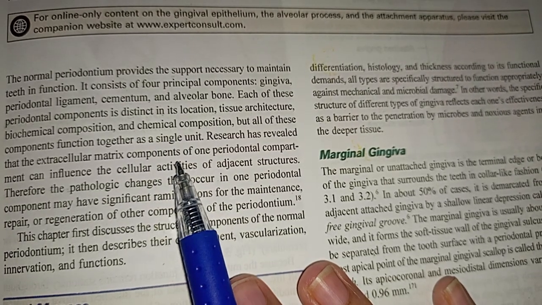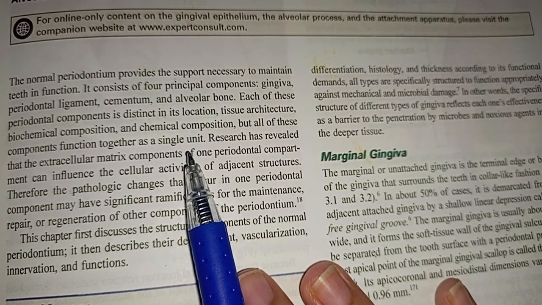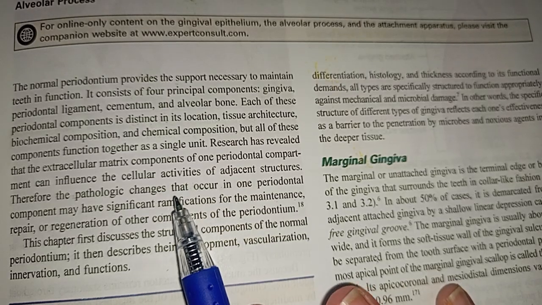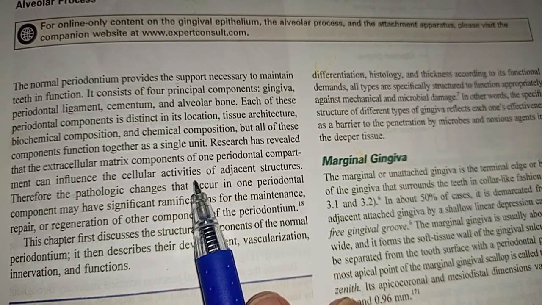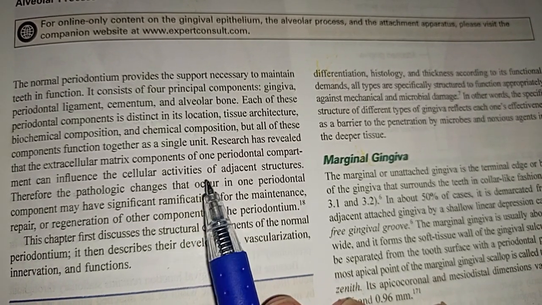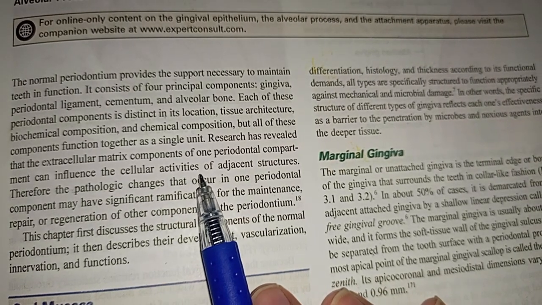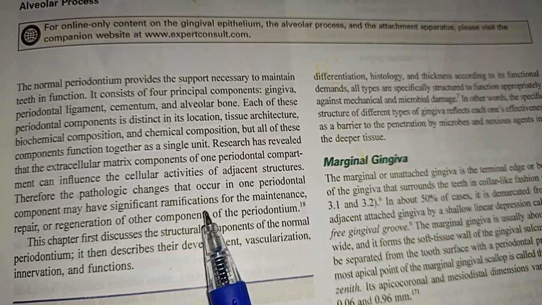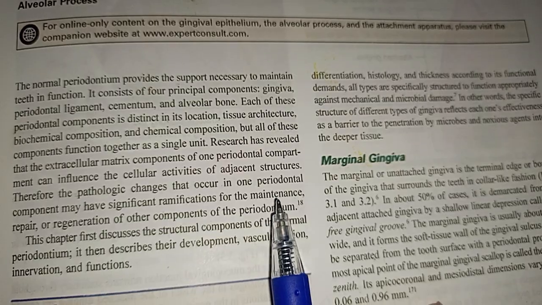Now, it has also been said that the matrix of each periodontal component will affect the activity of the adjacent structures. If any pathology comes in one periodontal structure, it will affect the other structures.